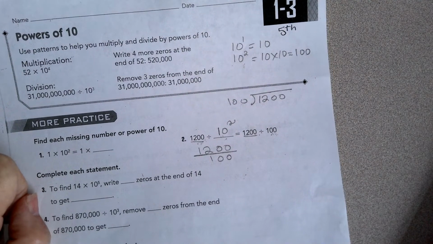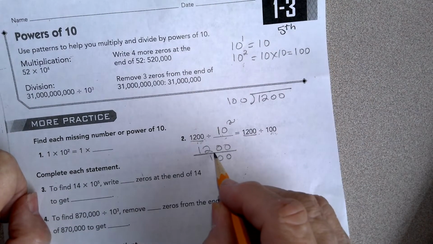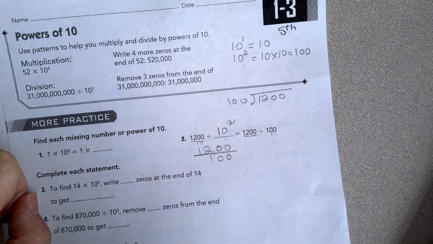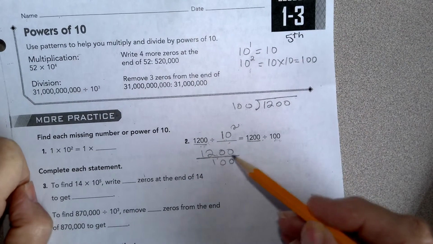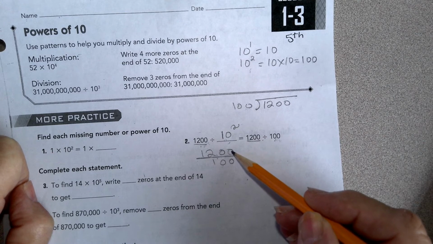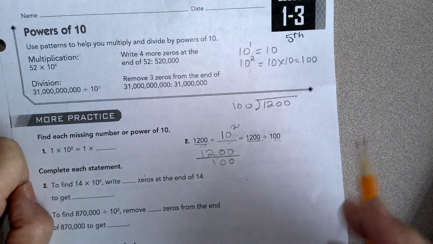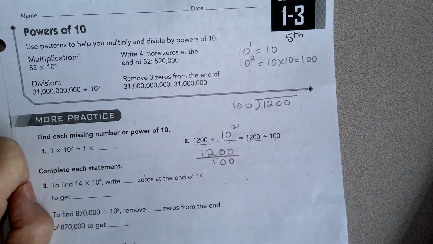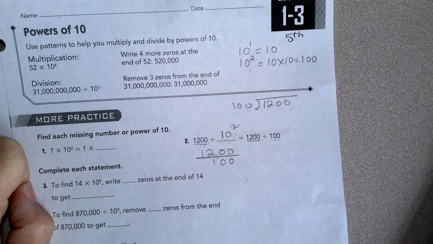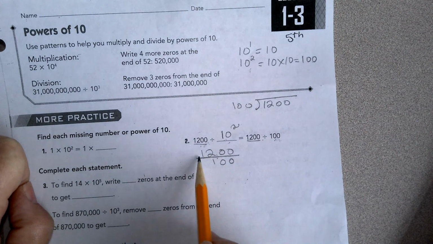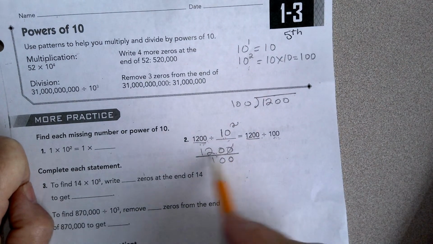Well, here's why it's so cool, because this little line means a fraction line, but it also means a division line. Who knows what I can do with this 0 on top and this 0 on the bottom? Does anybody? Yes, ma'am. Well, we can cross it off, because if I cross it off, it's as if I'm dividing by 10. If I divide this by 10, it's 120.